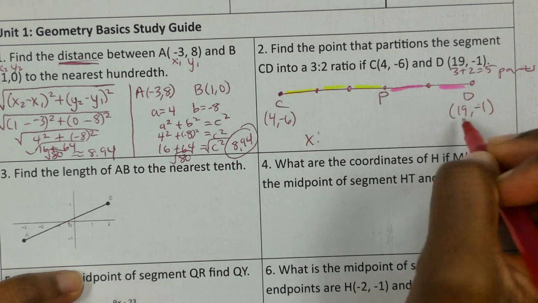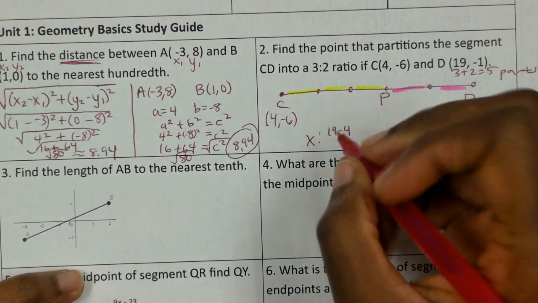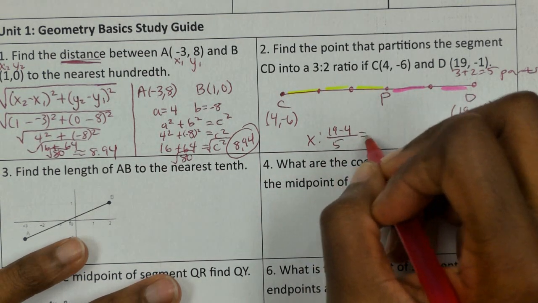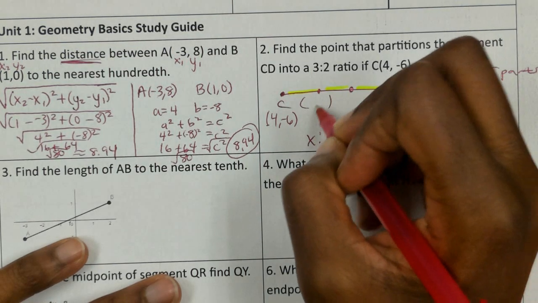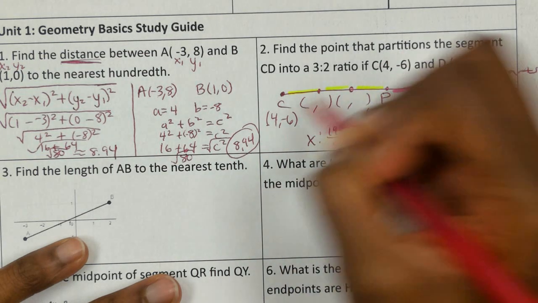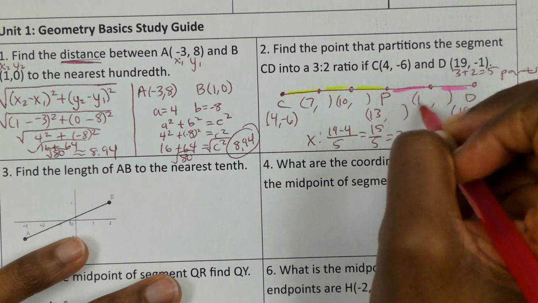So in x, if we do 19 minus 4, that tells us how many units are between 4 and 19, and the sign and everything that we want. And we're dividing that into 5 parts. So that's 15 divided by 5, which is 3. So we're increasing 3 units every time. 4 plus 3 is 7, plus 3 is 10, plus 3 is 13, 16, 19.